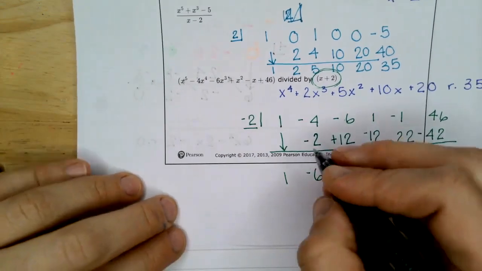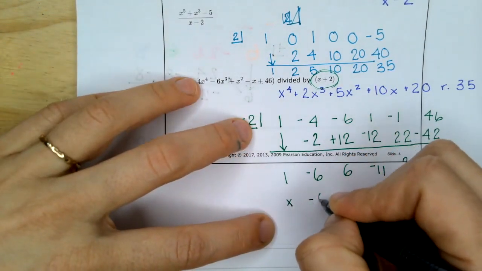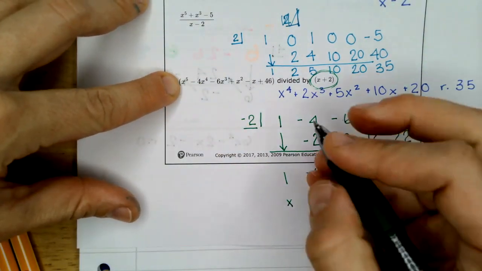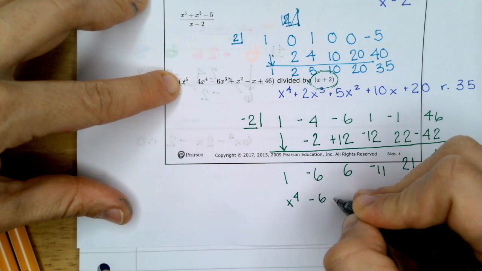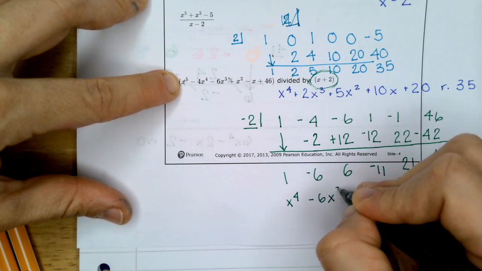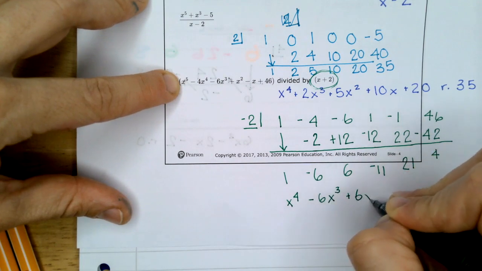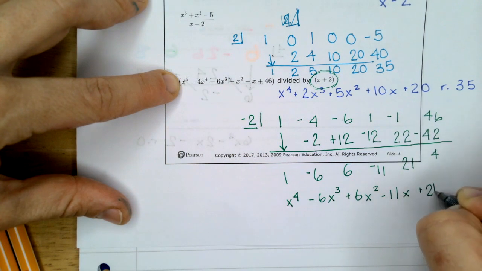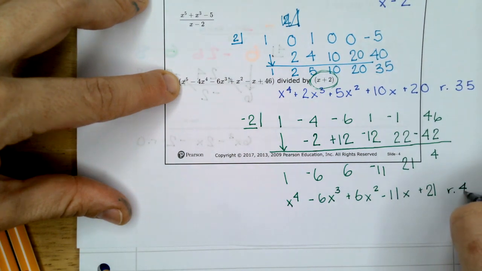All right, so the final one is, look at what you started with. You started with x to the fifth, so we're going to say x to the fourth minus 6x to the third plus 6x squared minus 11x plus 21 remainder 4.